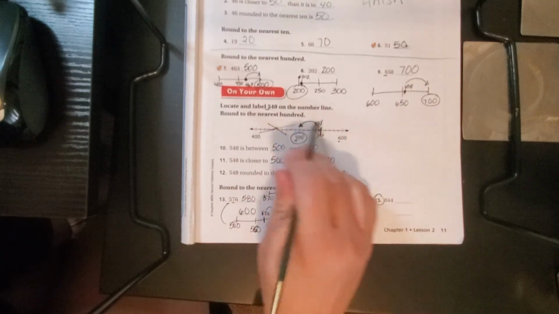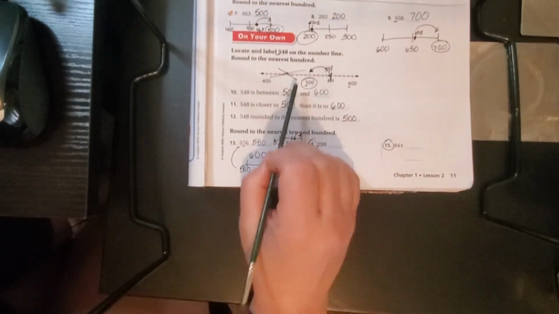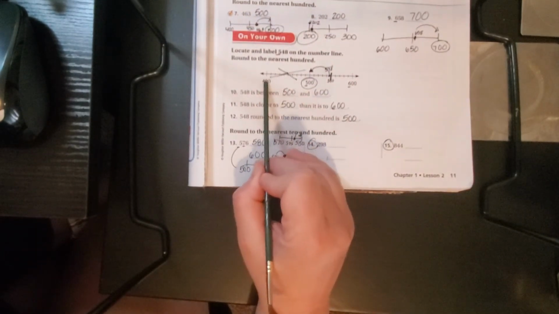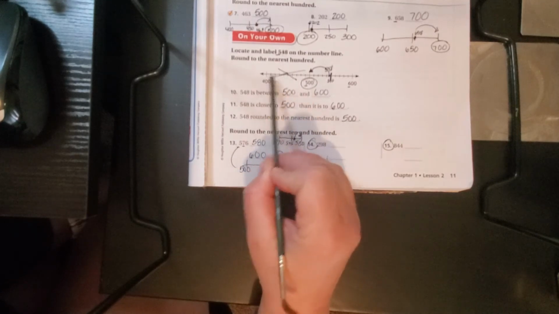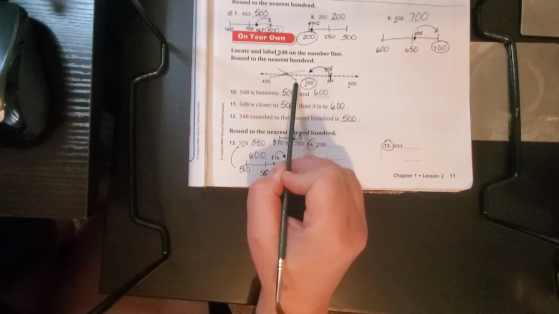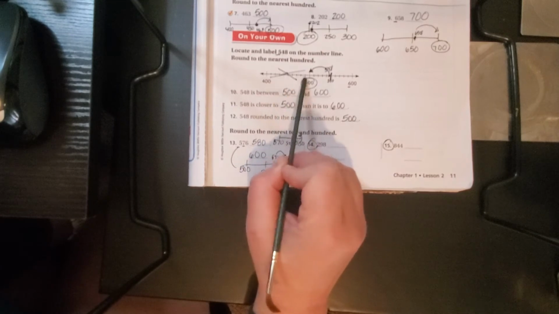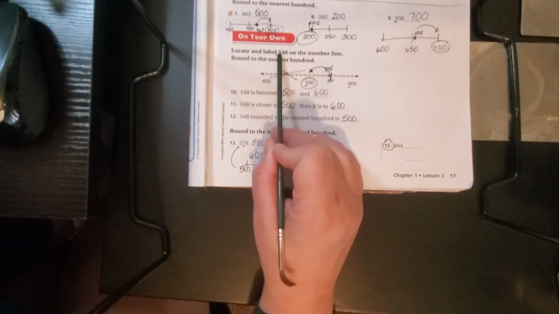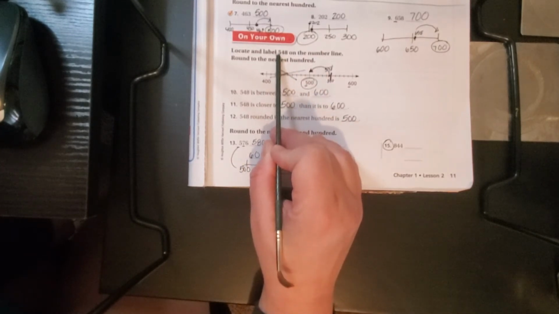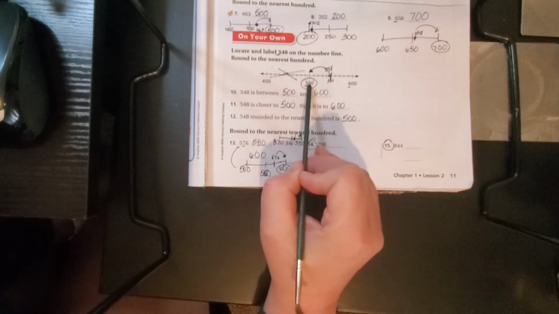They did this today on their own. I did this top one with them. So see how they're extending this number line? I crossed it out because I want you to know that they're going to try to trick you. Your focus is basically looking at this number, looking at the 5. That's going to be your low, right? The 500 is your low.